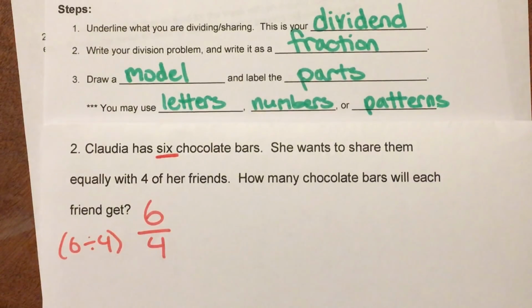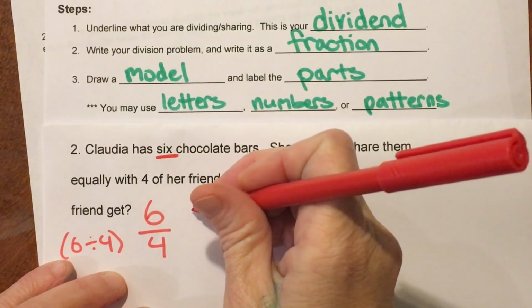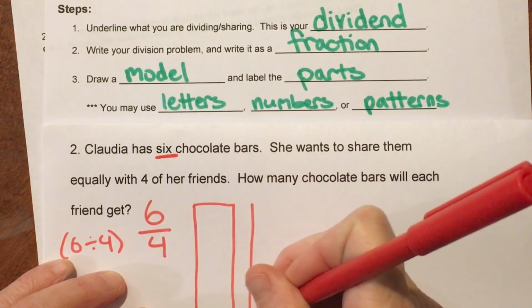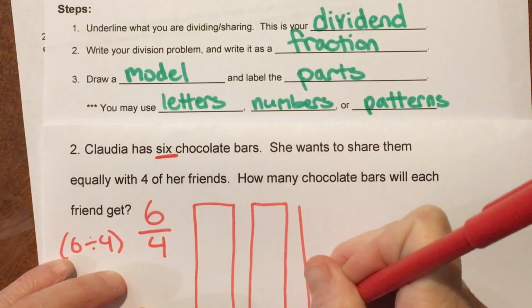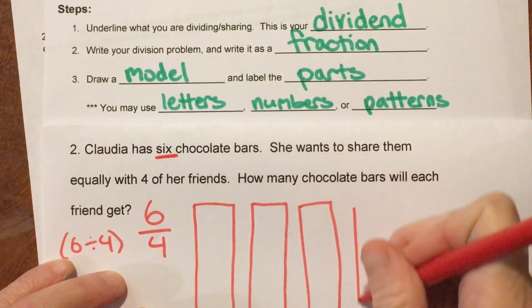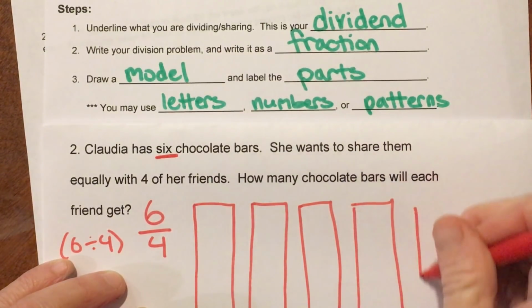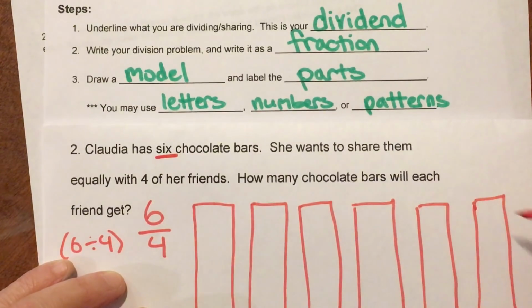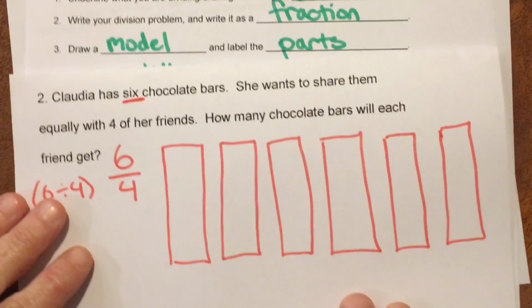Okay, so I already did step 2. I wrote it as a division problem as a fraction. So now I'm just going to draw it. So this time I have 6 chocolate bars. 1, 2, 3, 4, 5. Whew, I just have the room. 6. Let me move it up so you can see.